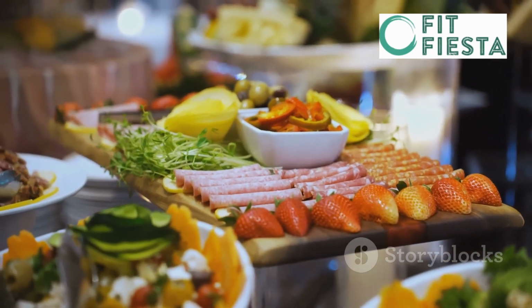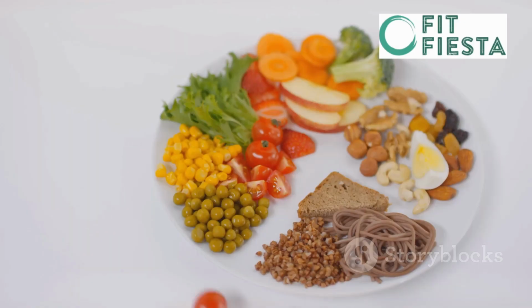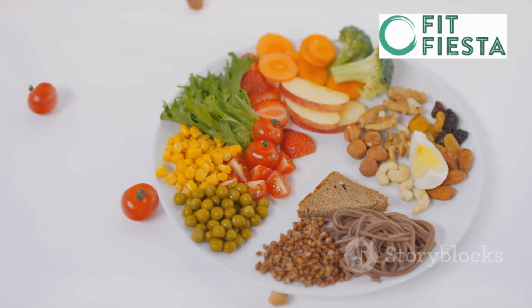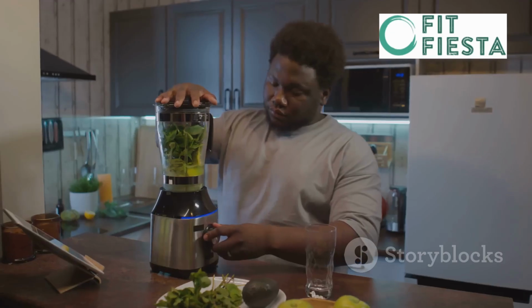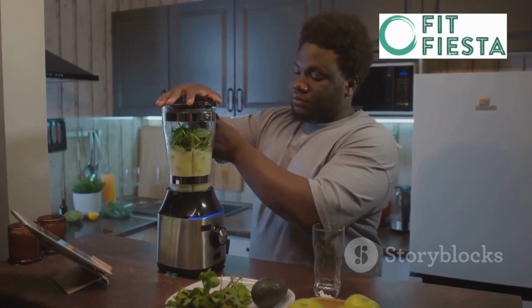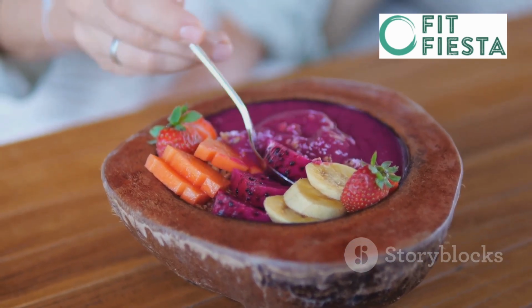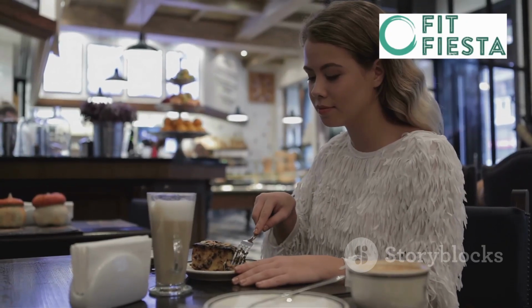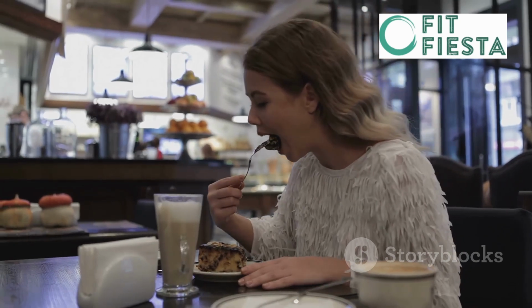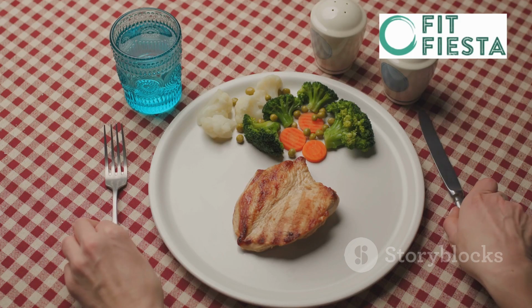Focus on consuming a variety of nutrient-rich foods. These foods include fruits, vegetables, whole grains, and lean proteins. Fruits and vegetables are packed with antioxidants. Antioxidants protect cells from damage. Whole grains provide fiber. Fiber helps regulate digestion and can help prevent constipation. Lean proteins are essential for building and repairing tissues.